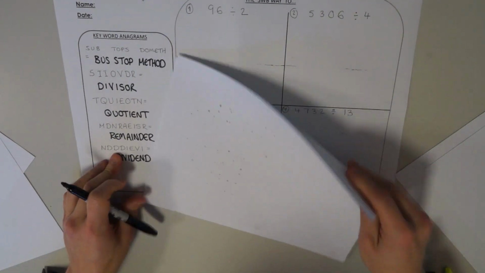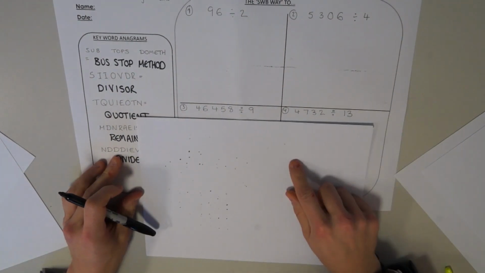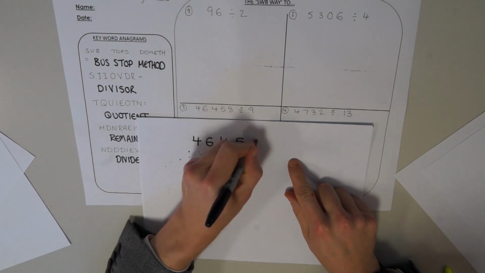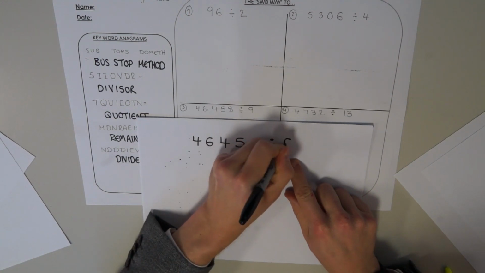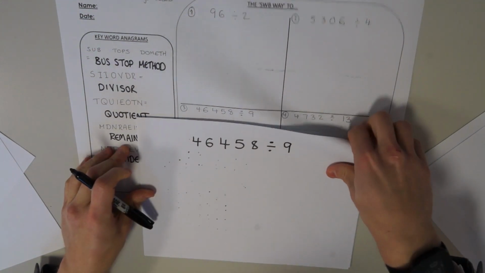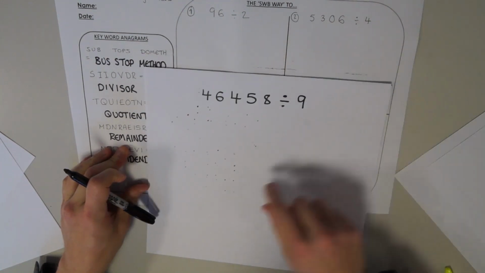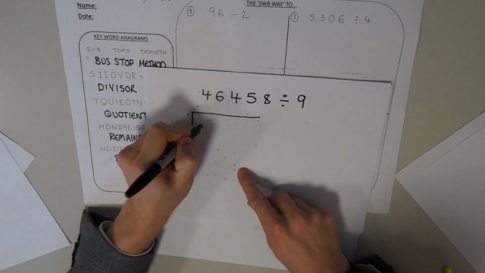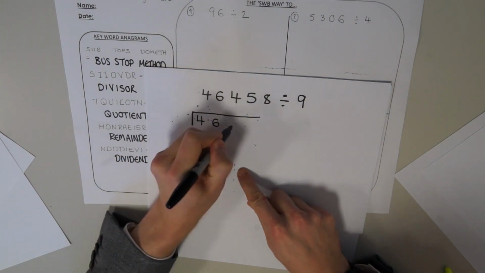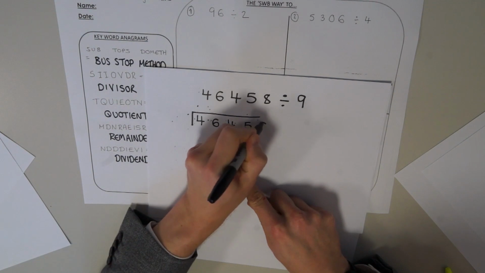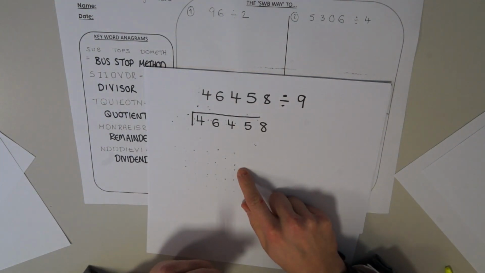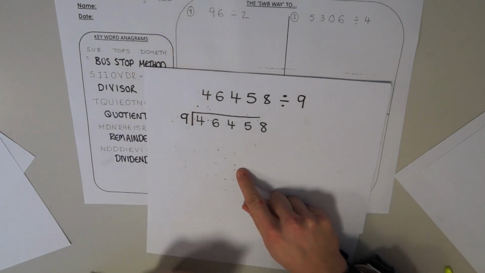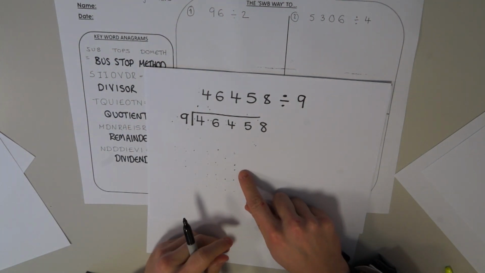Now, question 3 says 46458 divided by 9. So I'm going to go through my steps again. Step 1, I'm going to draw my bus stop. I'm going to put 46458 in the bus stop, spaced out and large. What I divide by is going to go on the outside of the bus stop.